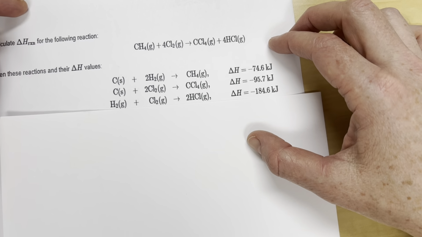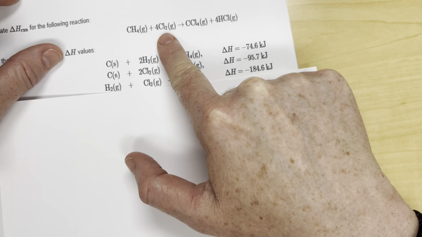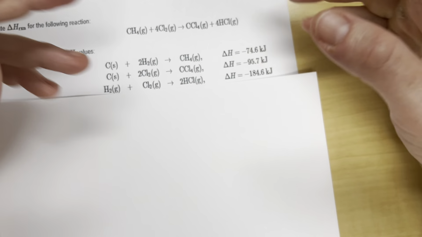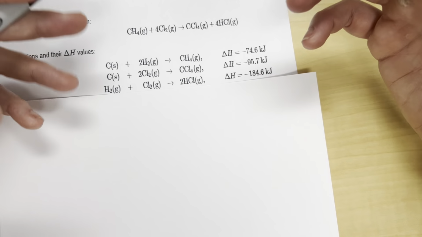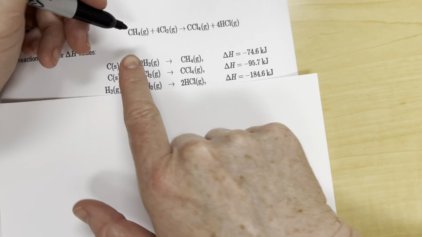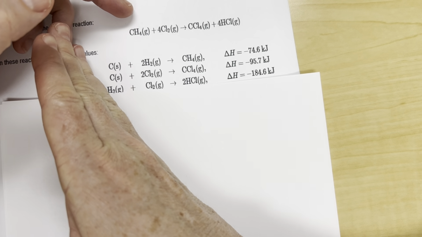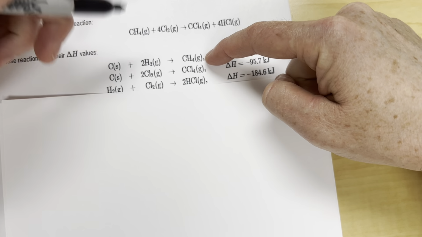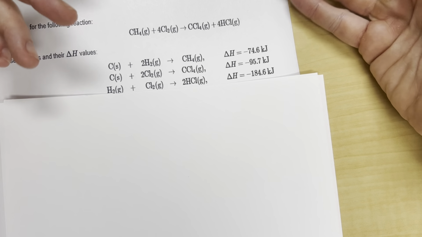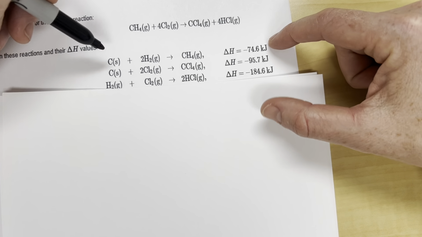So the first thing I like to do is see what I want at the end, right? I want a CH4, 4Cl2, CCl4, and a 4HCl. And then I go one by one and see if I can move things around to match this. So for example, here I have a CH4, hopefully you see it, but it's on the reactant side. Over here I have a CH4, it's the only other place for CH4, but it's on the product side. So what do I have to do? I have to flip it. Okay, so I've got to take this reaction, I'm going to flip it. And I'm going to actually write it down.